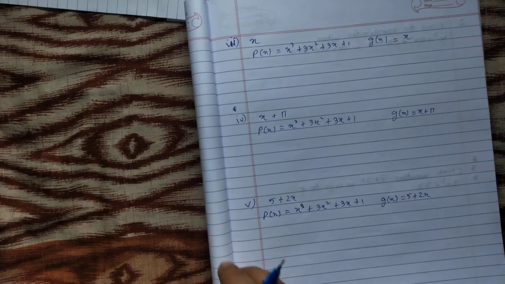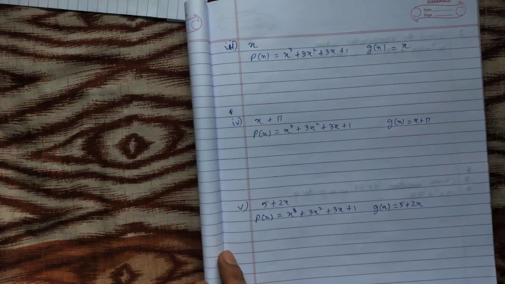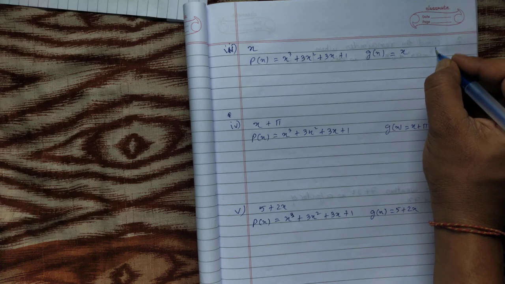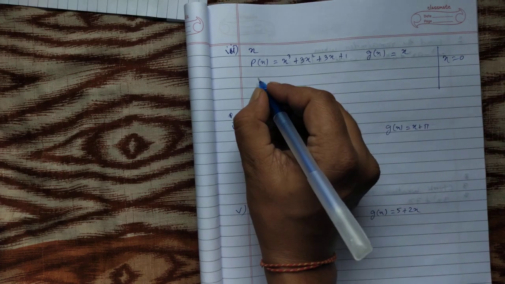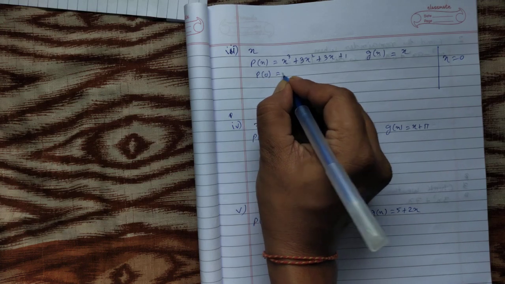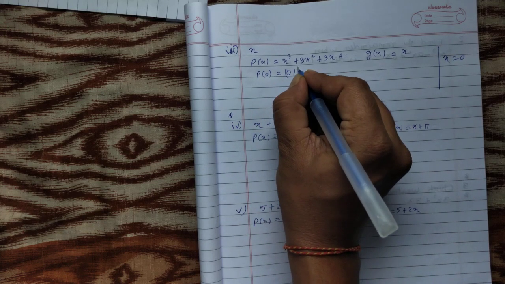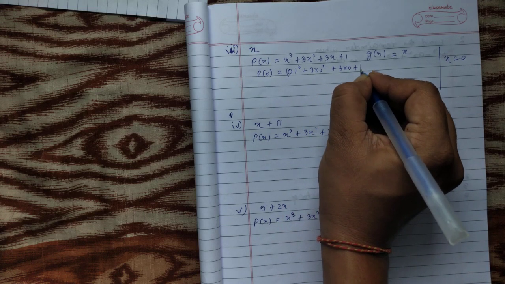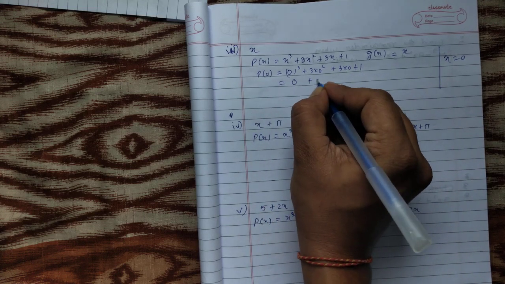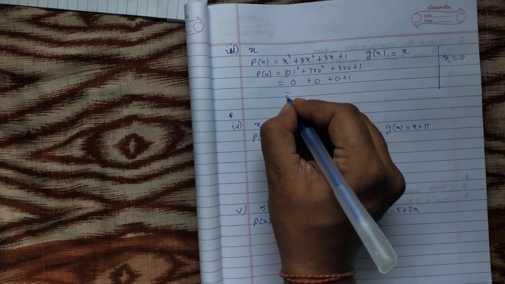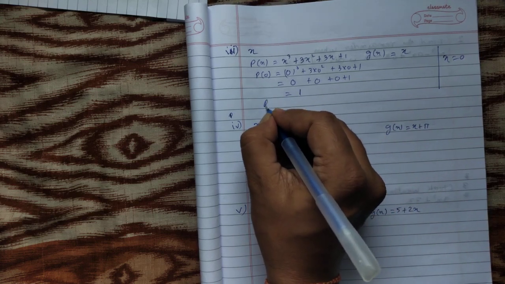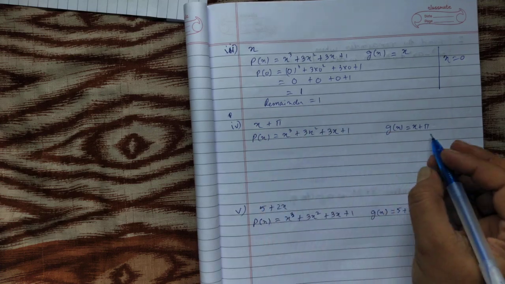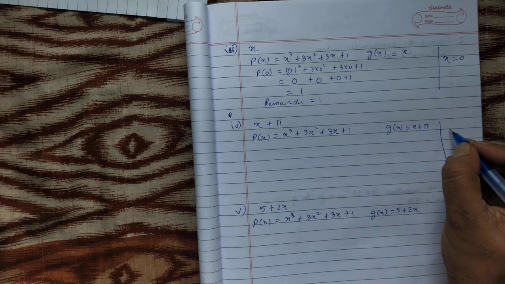Let's go to the other question of question number 1. Here g(x) is given as x only, that means x is 0. So the remainder will be p(0). So wherever you see x, put 0. 3 into 0 square plus 3 into 0 plus 1. So 0 cube is 0. 3 into 0 will be again 0. 0 plus 1. So the remainder is 1.